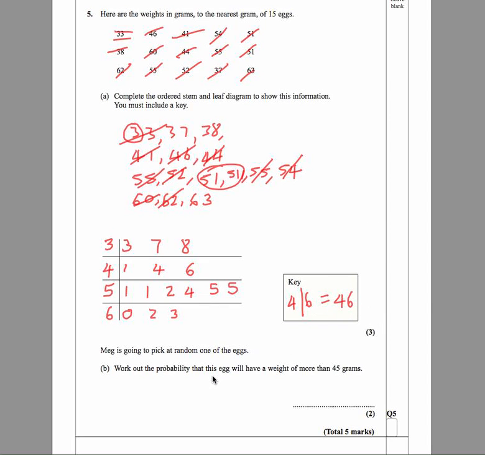Okay, and part B, Meg is going to pick at random one of the eggs. Work out the probability that this egg will have a weight of more than 45 grams. Okay, so if it's going to have a probability of more than 50%, then half of the eggs would have to be under 45 and half would be over. So let's have a look for the median value here. 45 would be somewhere in here.